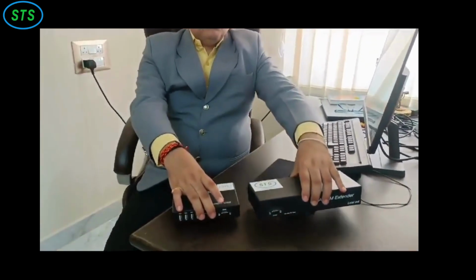Today we will be seeing a wonderful theme called KVM extender. So this is the KVM extender. These two units together are called the KVM extenders. Okay. So I'll briefly explain about each of them in the KVM extenders.